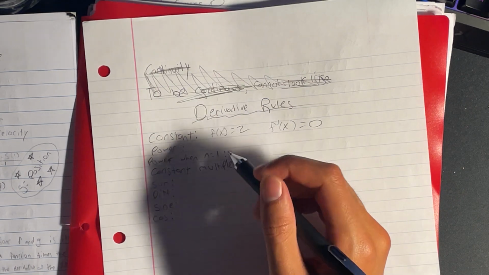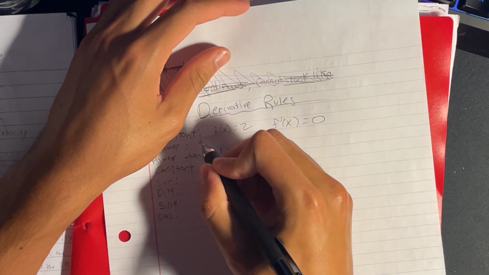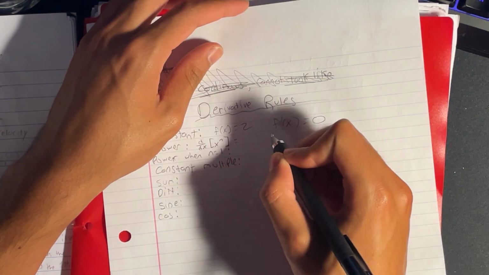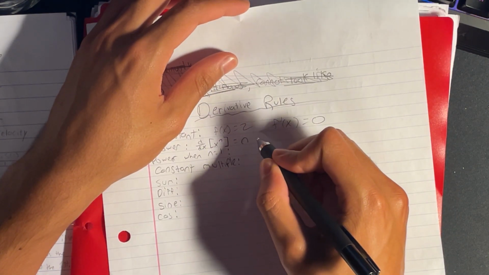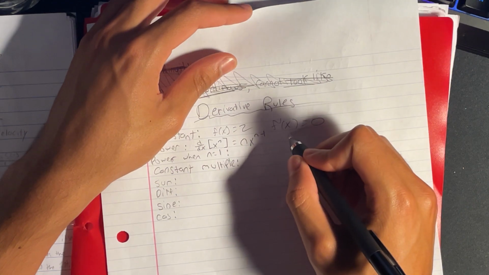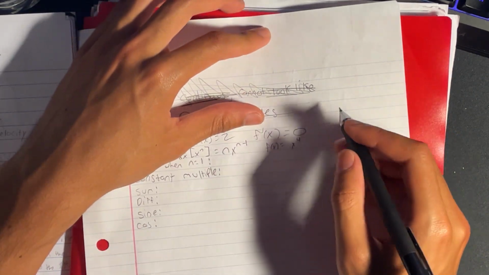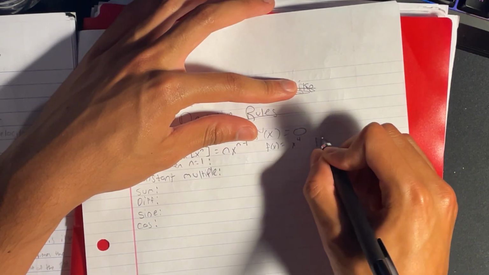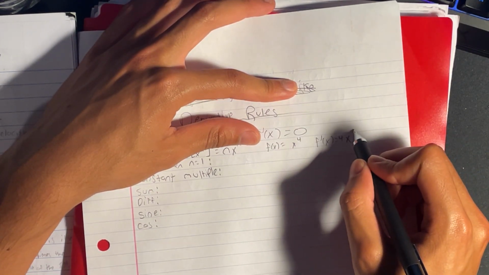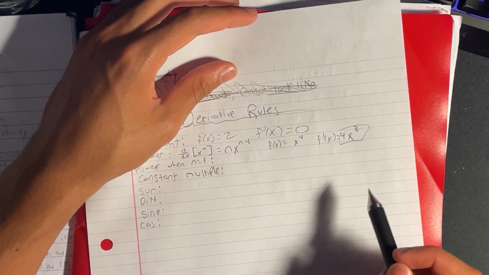And second of all is the power rule. Basically, when you're taking the derivative of an x with an exponent, you do this little maneuver where you bring the exponent down, make it a coefficient, and then you keep the exponent up there, but then you subtract 1. So if we're taking the derivative of, let's say, x to the 4th power, we'll bring the 4 down, 4x, and then we'll keep the exponent up there and subtract 1 from it. So this will be our derivative, 4x cubed.